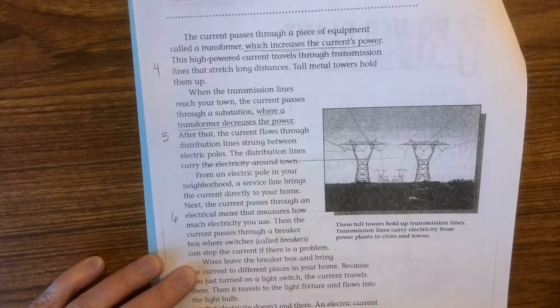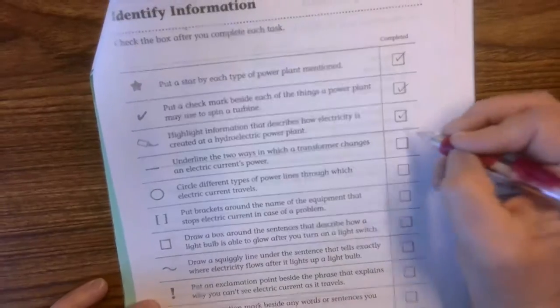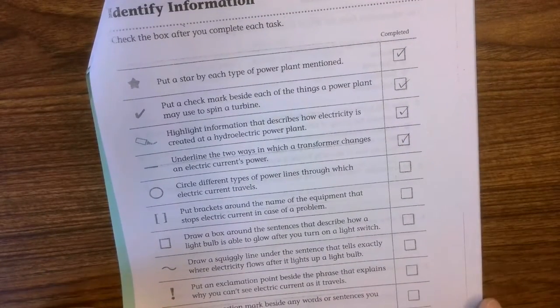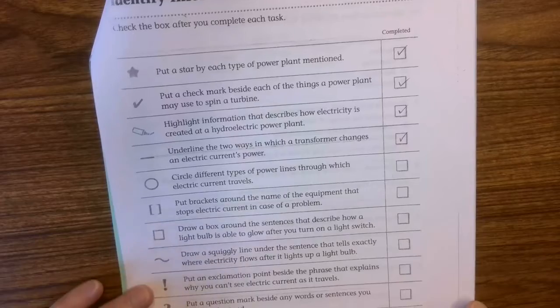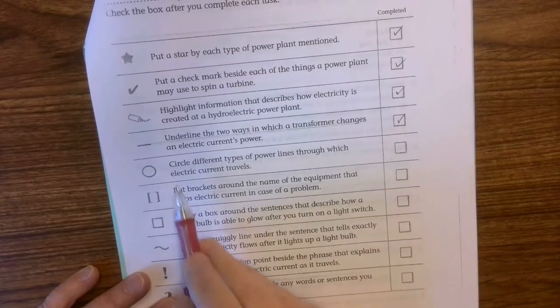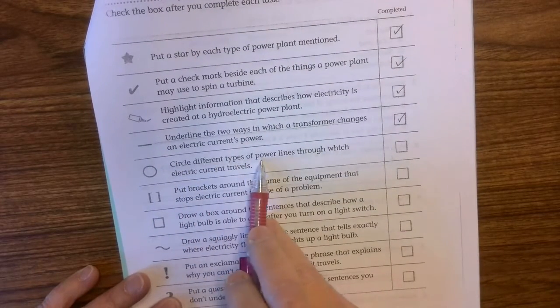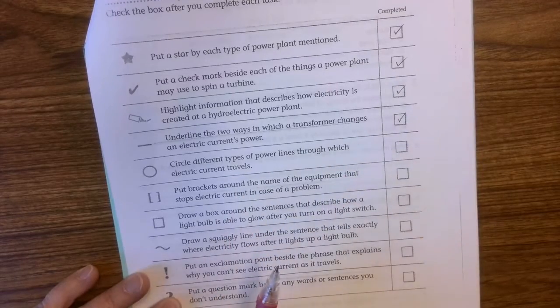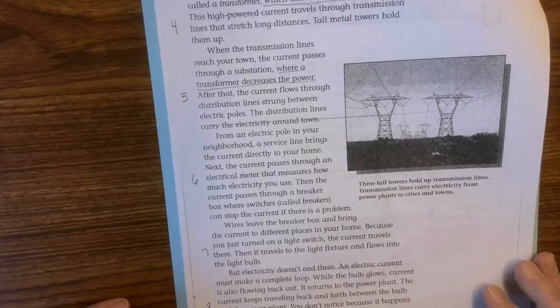So it sounds like it really changes it back and forth. Wow, that's kind of neat. Okay, we are going to go ahead and underline that one as well. The next thing it says to do is circle different types of power lines through which electric current travels. So circle the different kinds of lines through which electric currents travel.